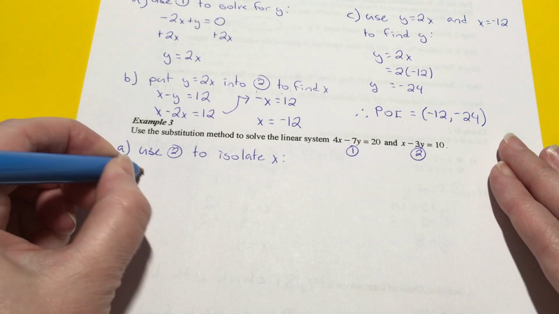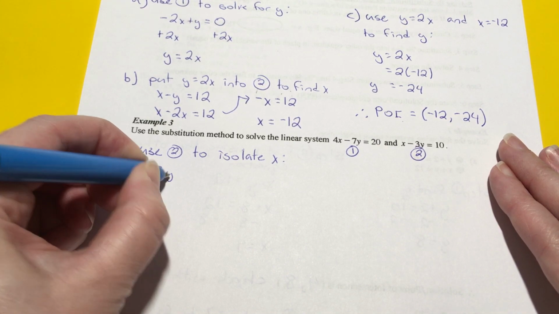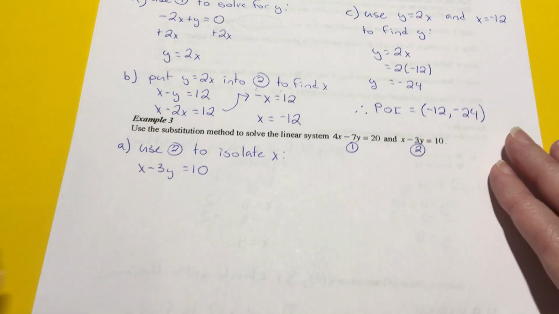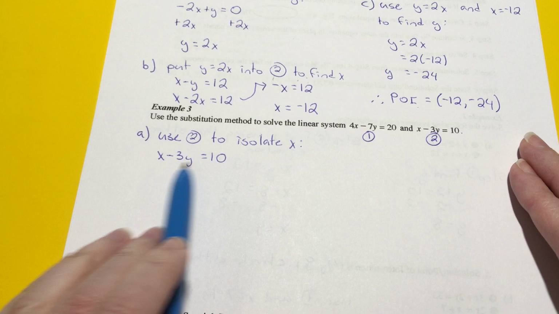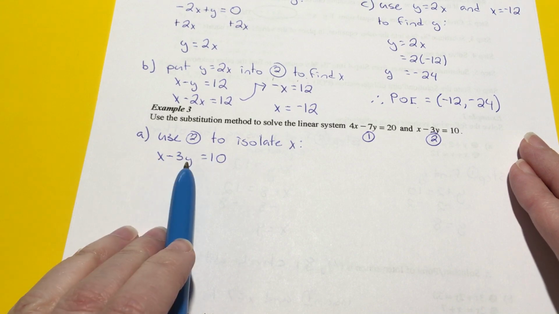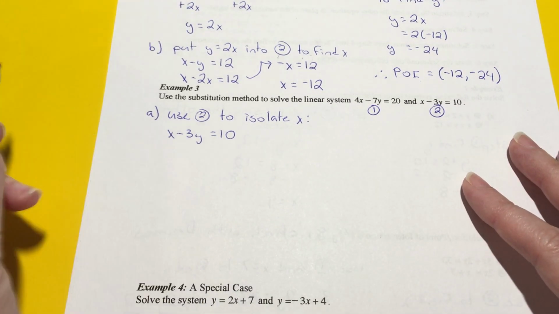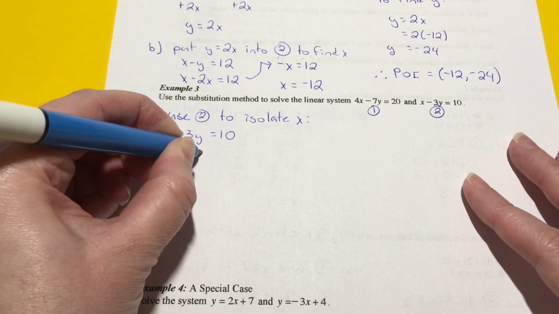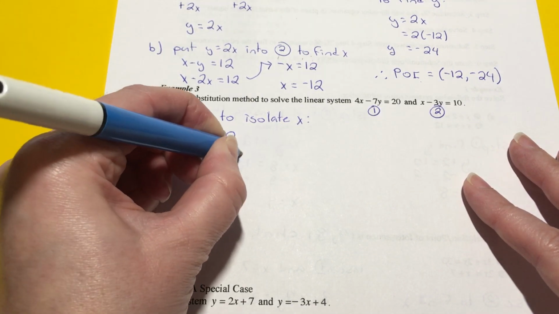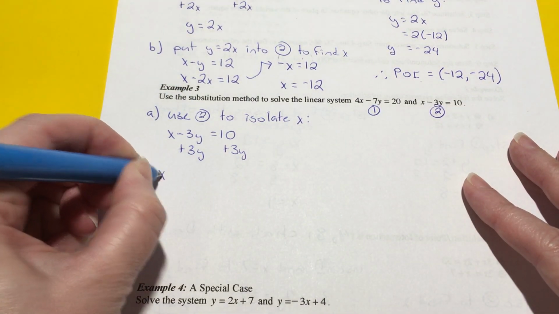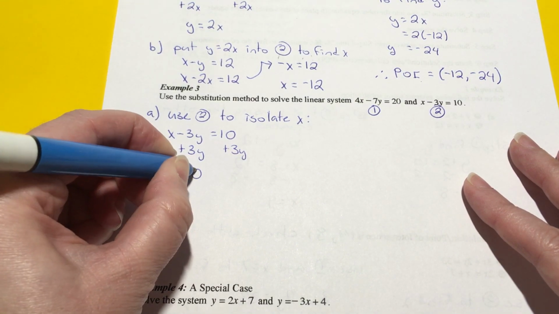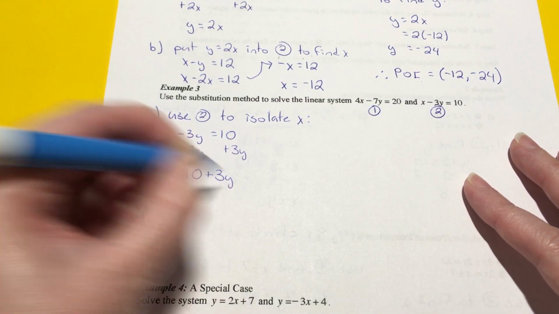Okay, so x minus 3y equals 10. To get x by itself, I just need to get rid of this negative 3y. Because it's subtracting, I'm going to add 3y to both sides. So x is 10 plus 3y.